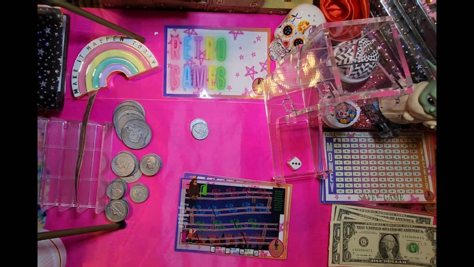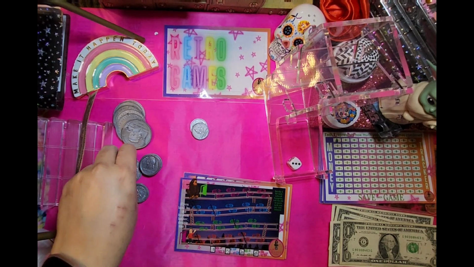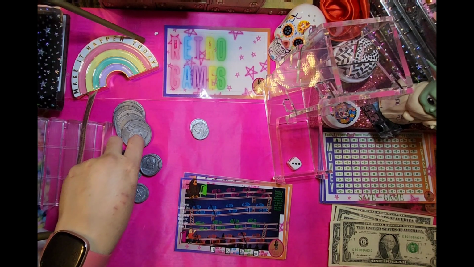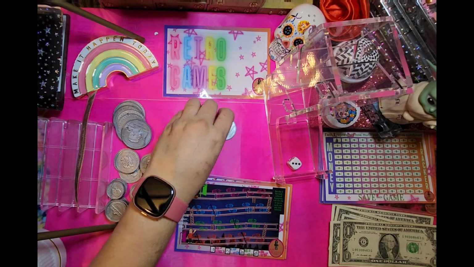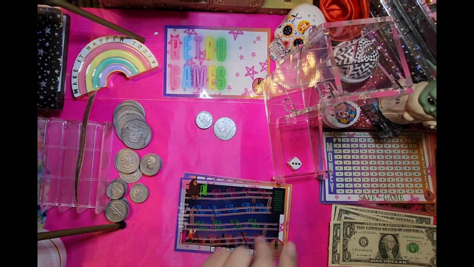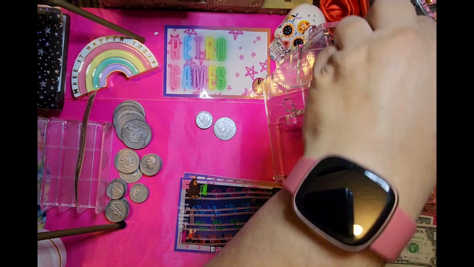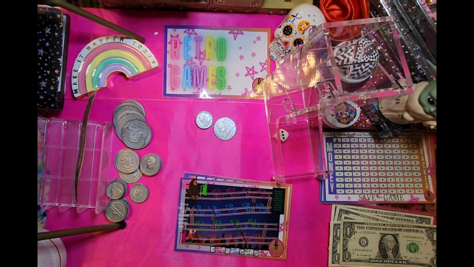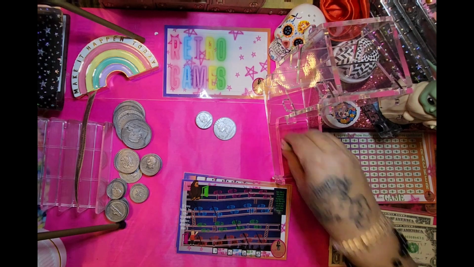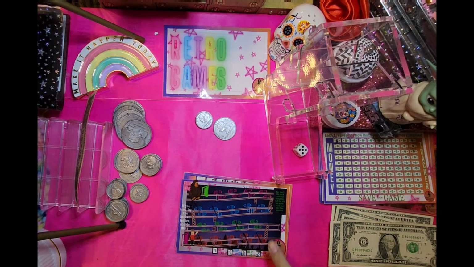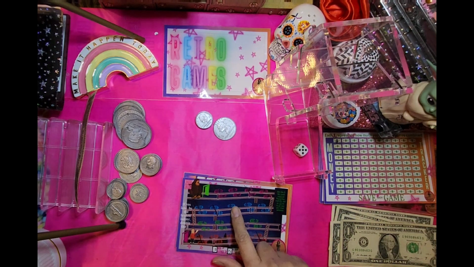Let me mark that off. Okay, so we got our quarter here. So that right now is now 70 cents. We have 30 cents to play with. So let's start over. 1. So 1, 2, 3. 5. 1, 2, 3, 4, 5.